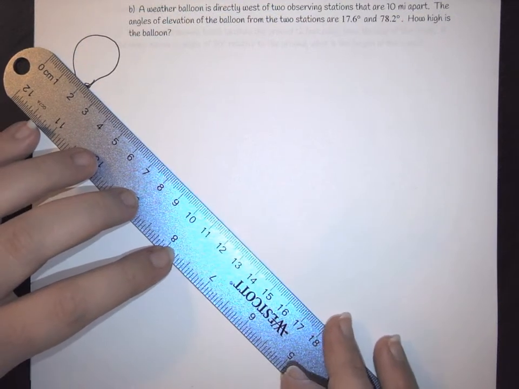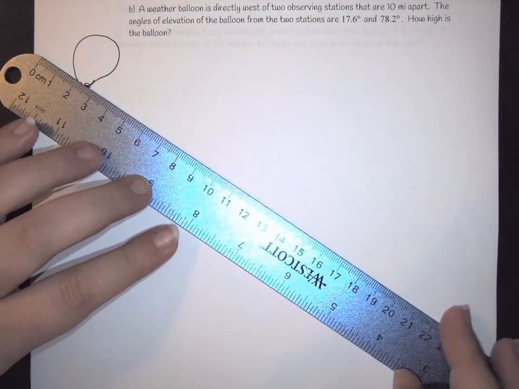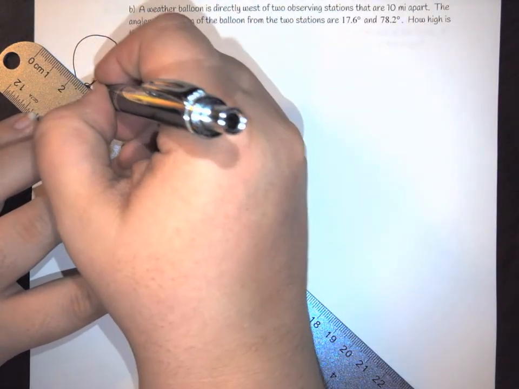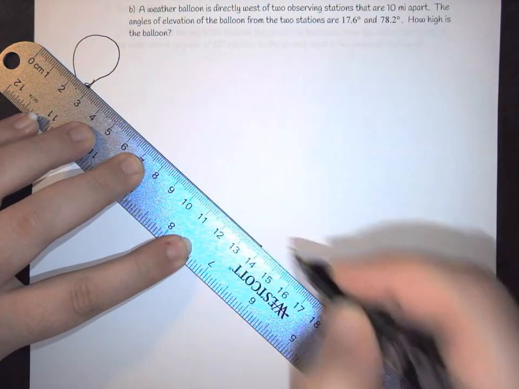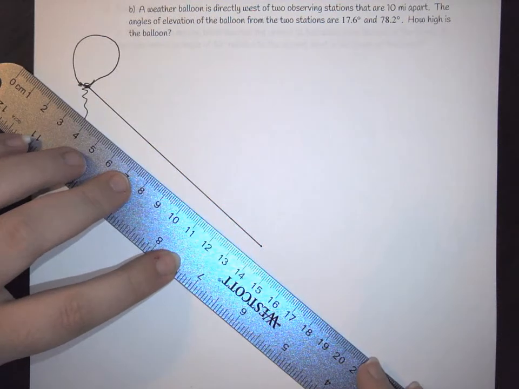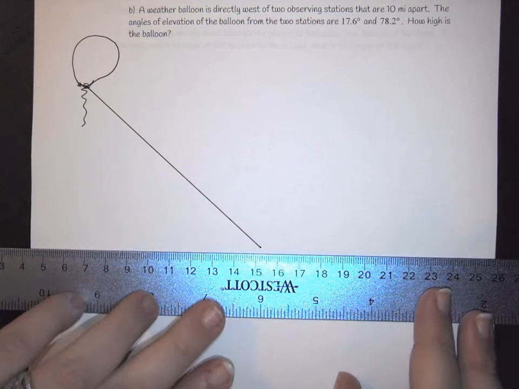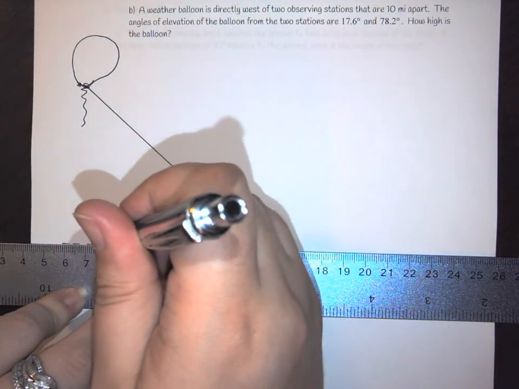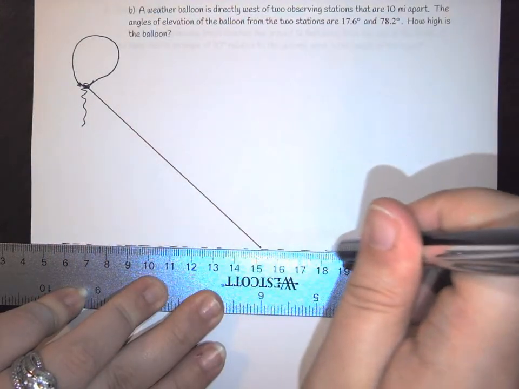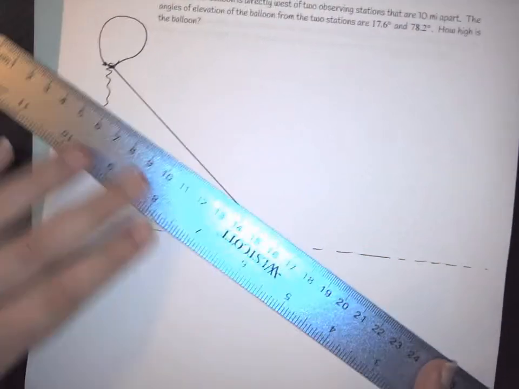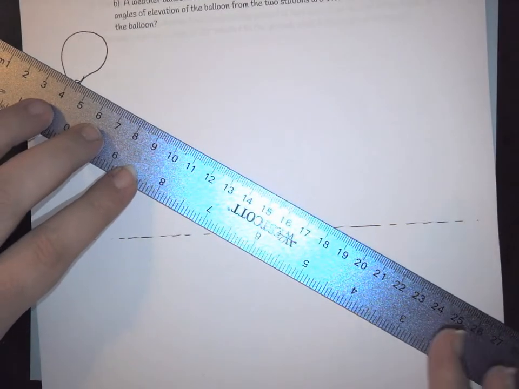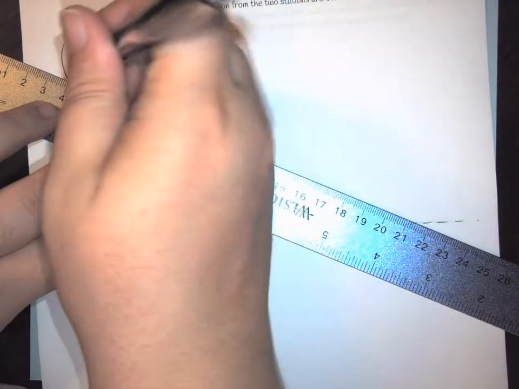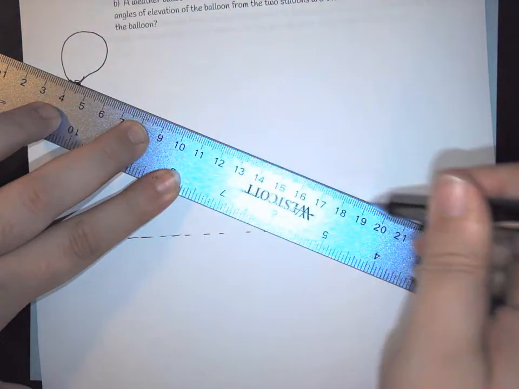So we're going to go ahead and draw our elevation angles. So we've got, say, one coming here. And so this right here, we could consider to be like your land. So I would somewhat dot it just so you can see what you're doing. And then the other one would maybe be coming way out over here. So let's go ahead and draw that one down.